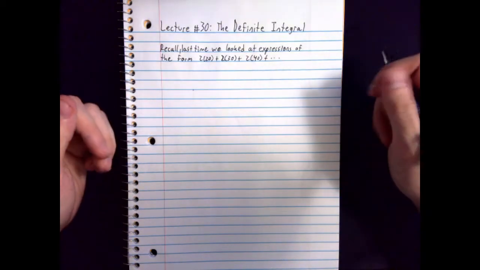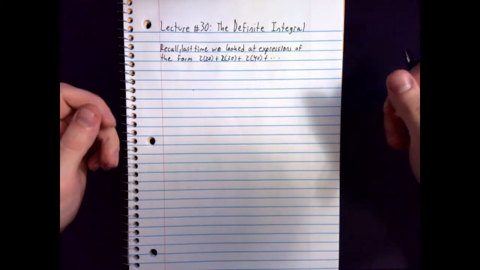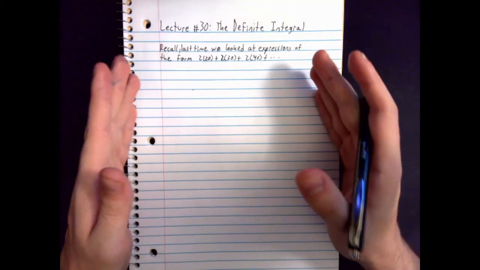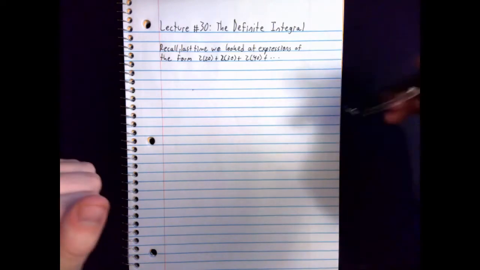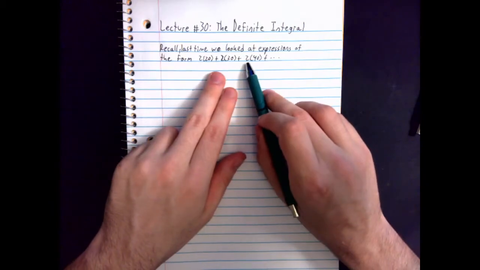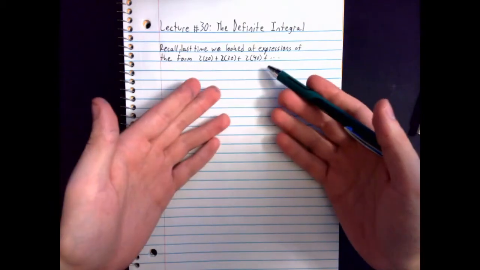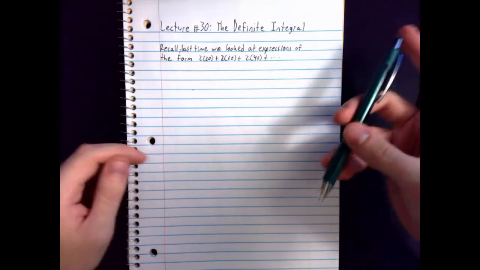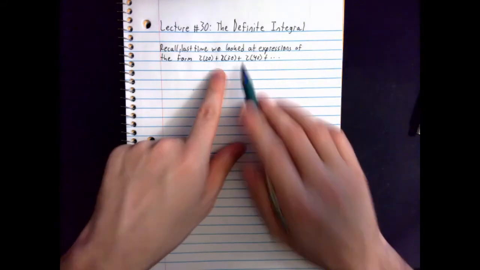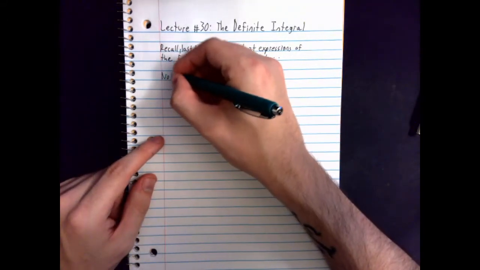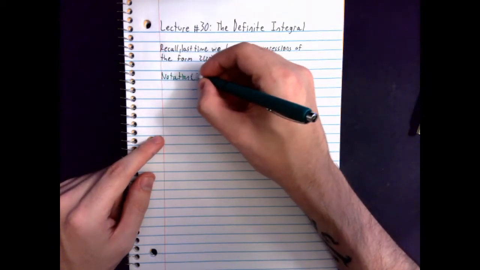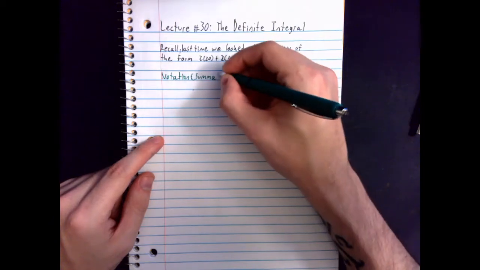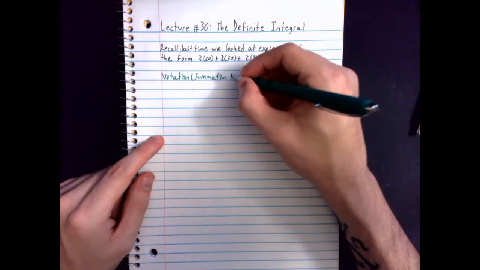When we did the velocity question, when we had velocity data every second, it got a little bit messy to write that every time. So in order to make this a little bit more friendly to work with, because we need to deal with these expressions a fair bit for the definite integral, we're going to introduce some notation. This is summation notation.